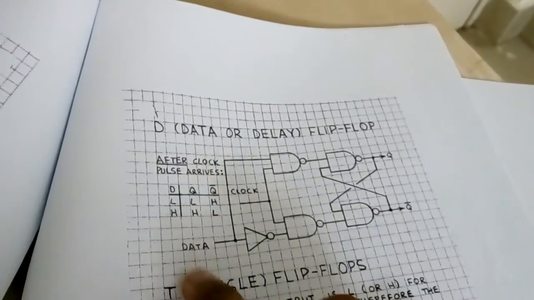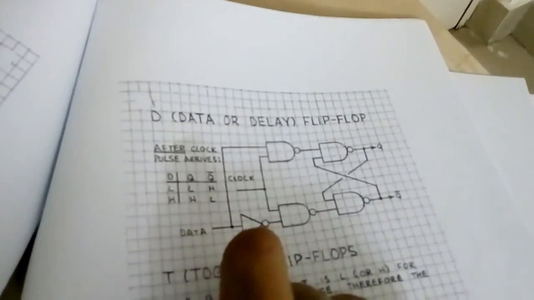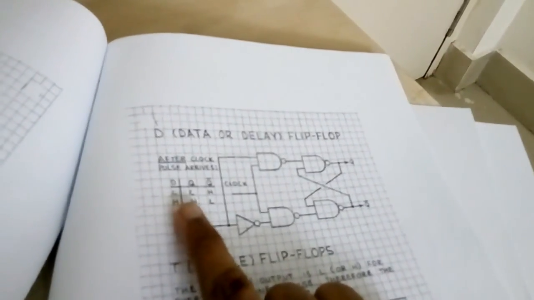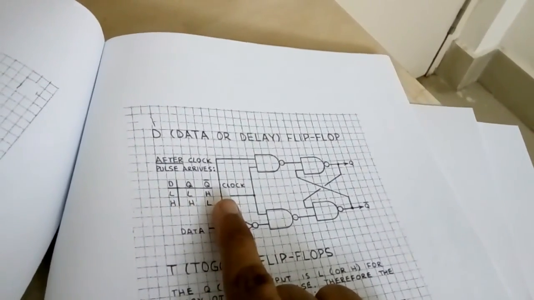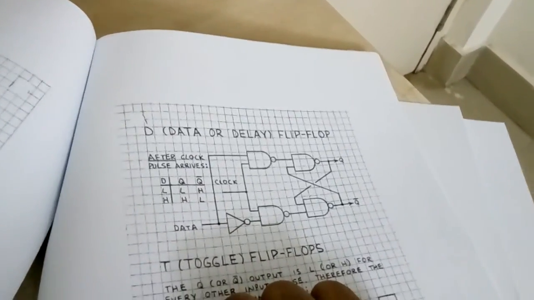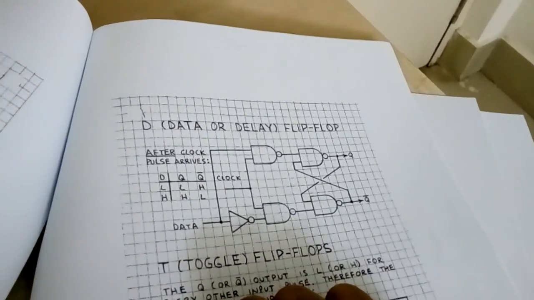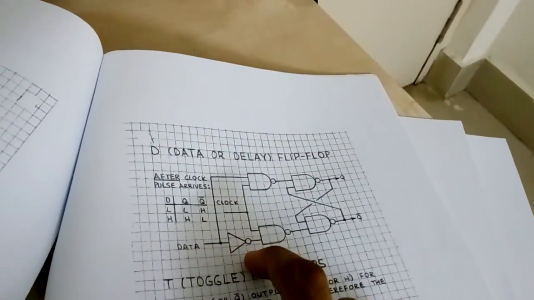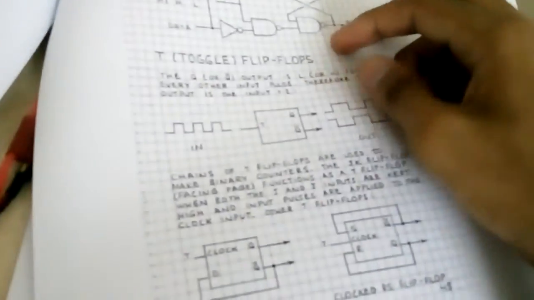So according to this, after the clock pulse arrives, which is as soon as the clock pulse goes high, when the data goes low, Q goes low and Q bar goes high, and the exact opposite when the data goes high. So it's something like an SR flip-flop without 2 inputs. So you just have a data pulse and 2 outputs. It's something like a toggle flip-flop.